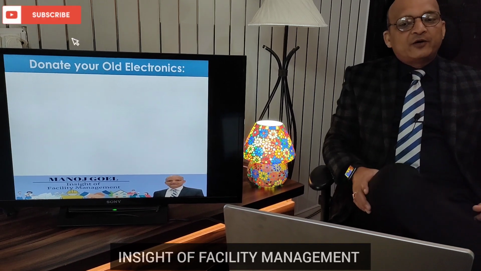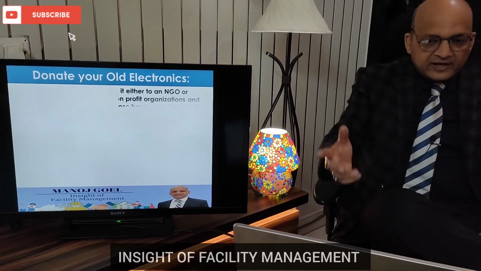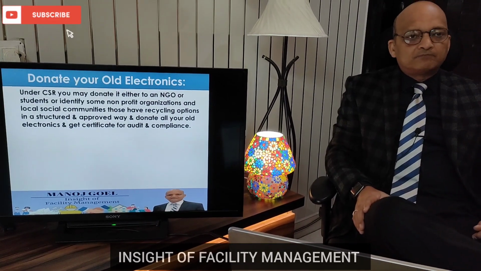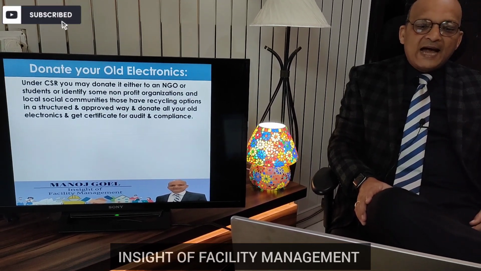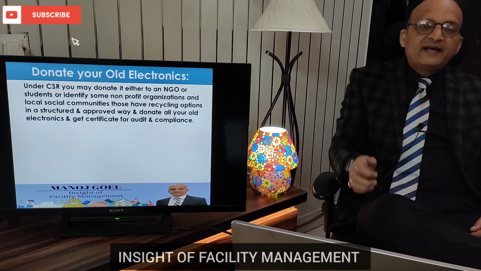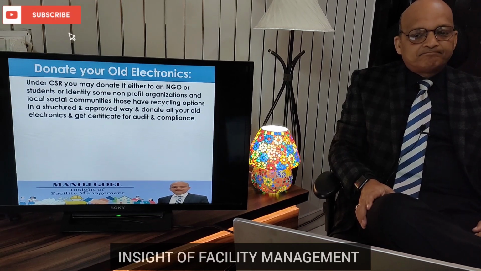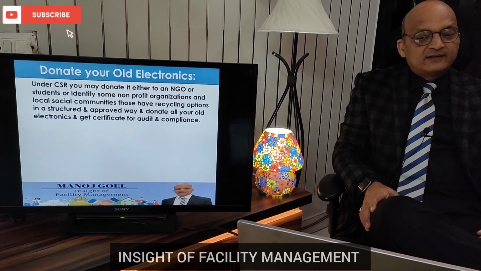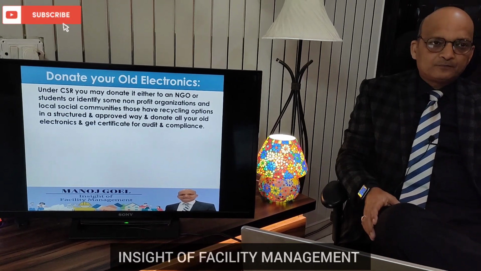Next point is donate your old electronics. You can very well donate your old electronics also. Under CSR you may donate it to either an NGO or a students organization, or you may identify some non-profit organizations and some local social communities. Those have recycling options in a structured and constructive way. And donate all your old electronics and get a certificate of audit and compliance in return.